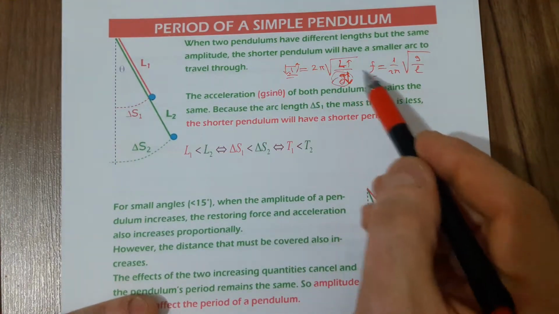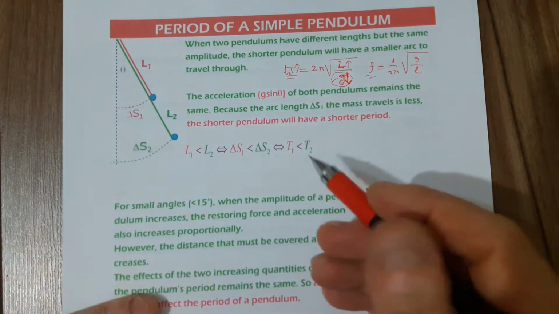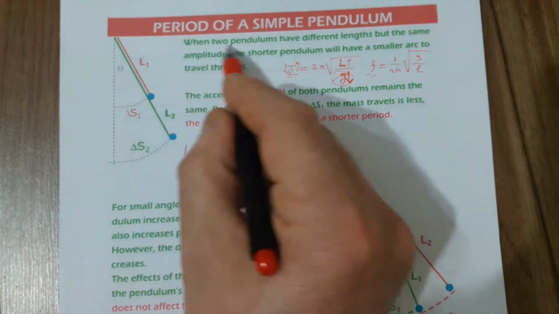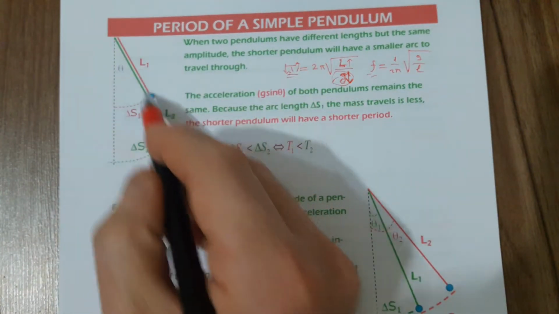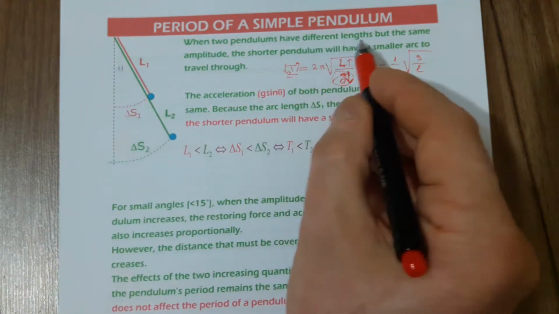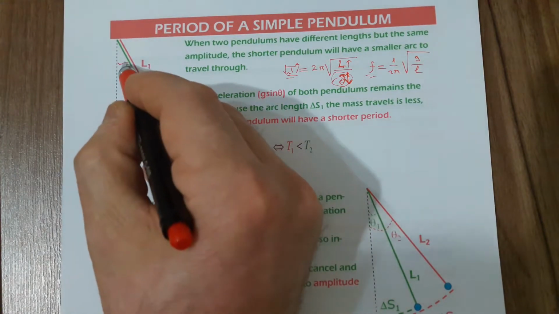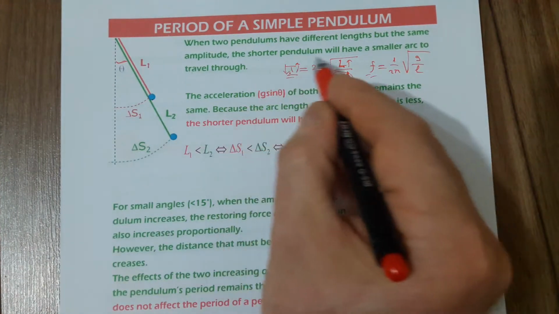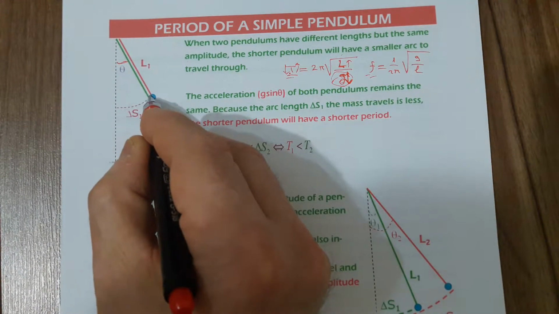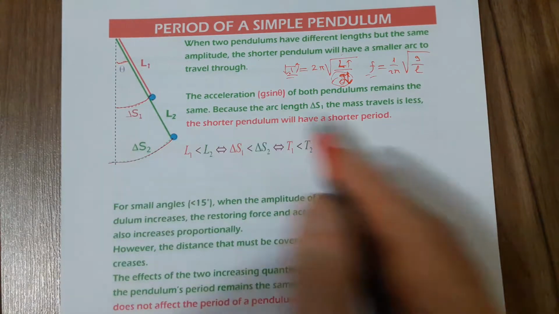So this is the equation for a simple pendulum, 2 pi root of L over g. But now we are going to explain this in a physical way. Assume there are two pendulums, L1 and L2. One of them is longer than the other, but they have the same amplitude, theta, so their angles are equal. The shorter pendulum will have a smaller arc length to travel. As you see, this is the shorter one, the red one. It has a shorter arc length. The green one has a longer arc length.